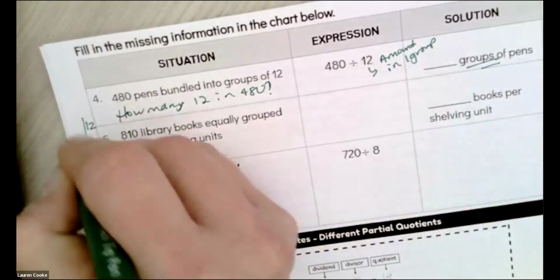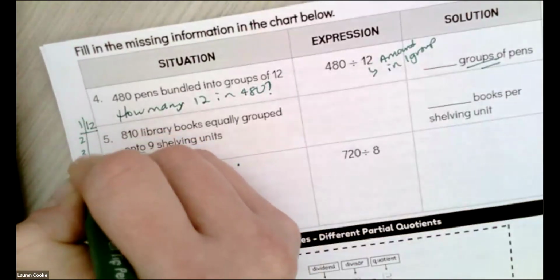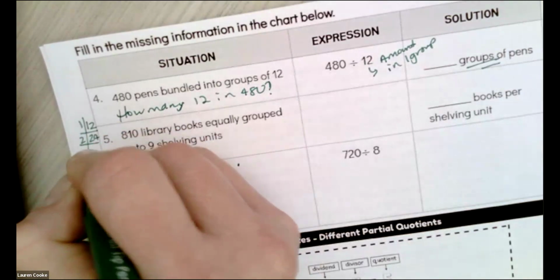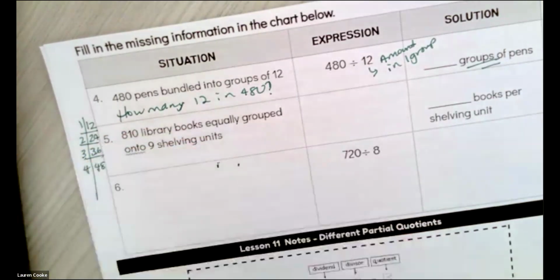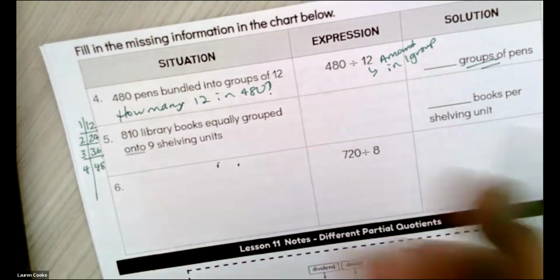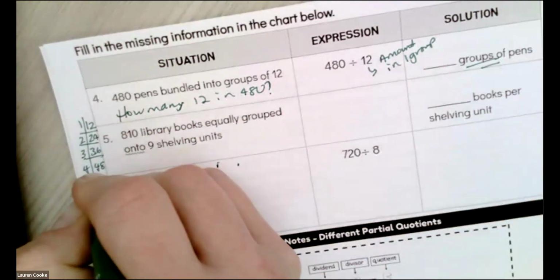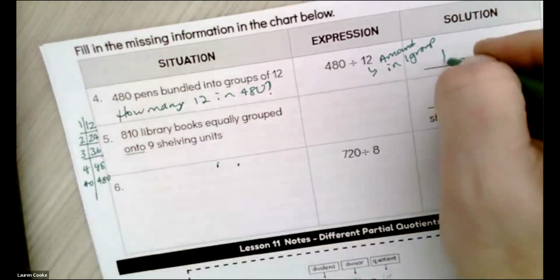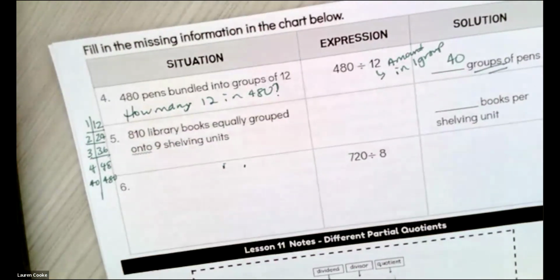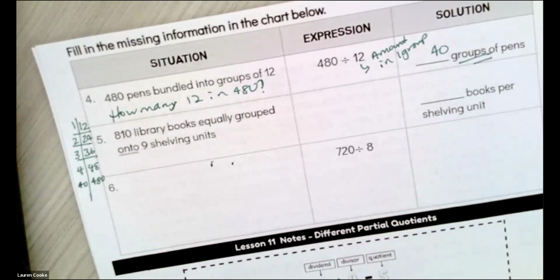So let's see what the solution is. Well, if I think of my multiples of 12, I have 48, and I know that 48 times 10, so I could say 40 is 480. So I'm going to get 40 here. All right. And I'm going to use a lot of that.